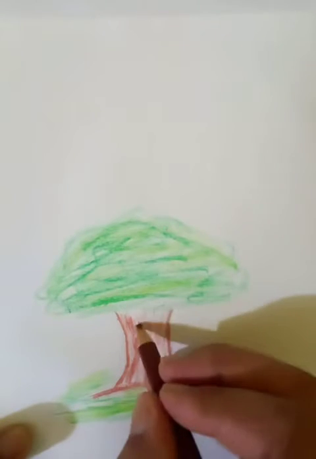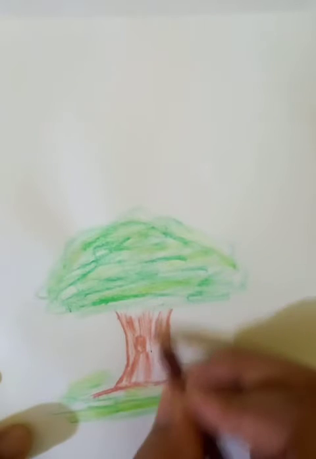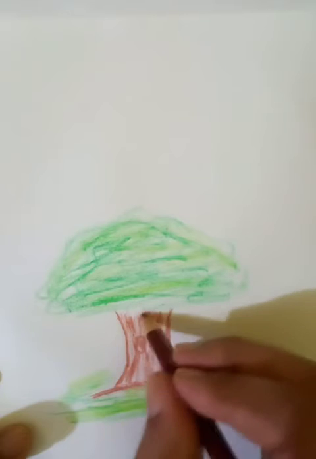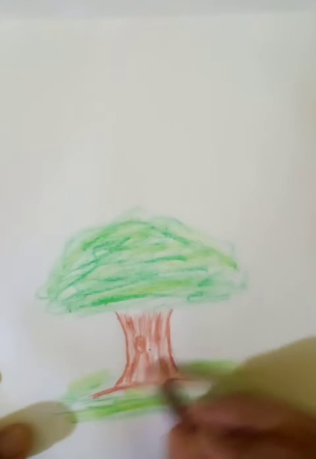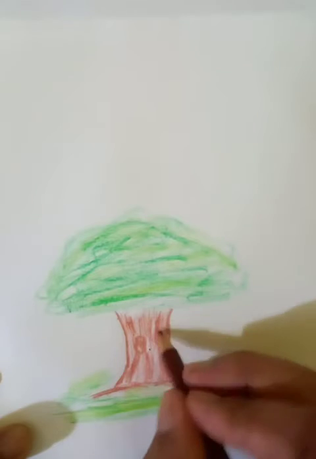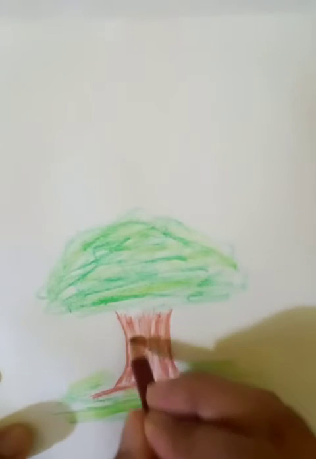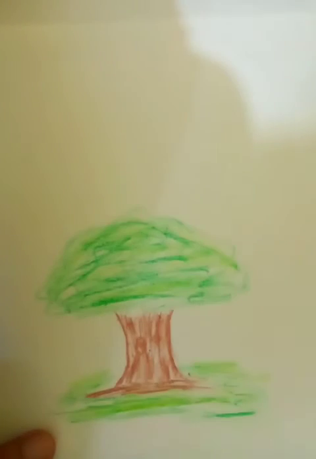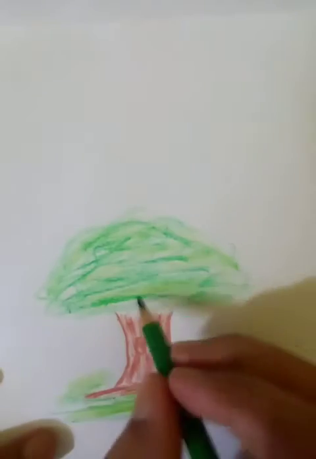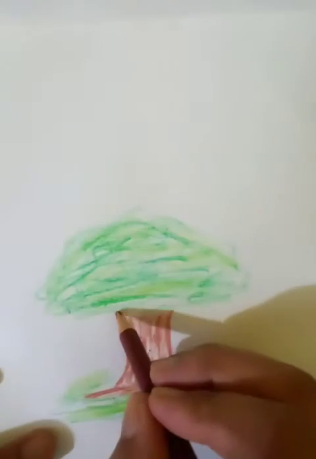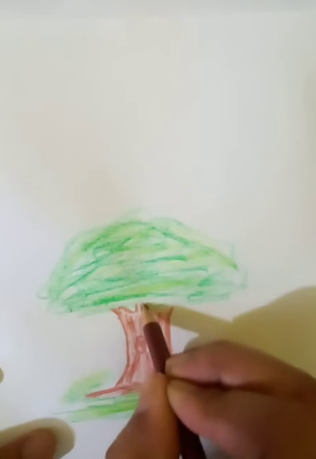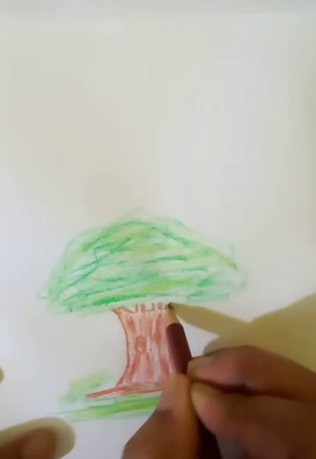When the sun falls on the tree, there are shades on the trees, like few places are dark, few places are a little dark. So that's how we are drawing this one. We can do the details on the trunk too. On top of the trunk, you can show the branches, the base of the branches like this.